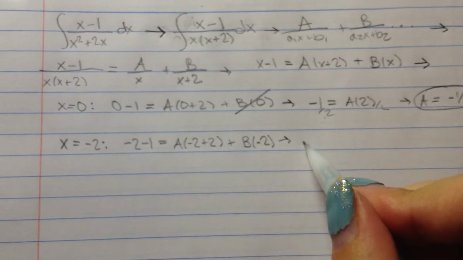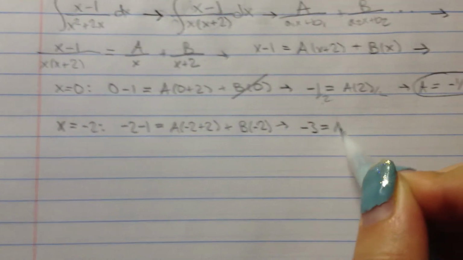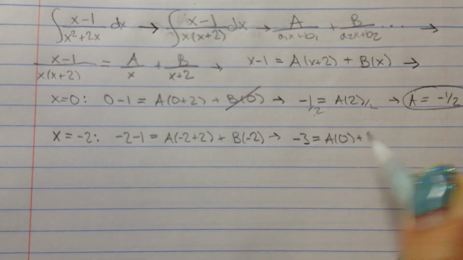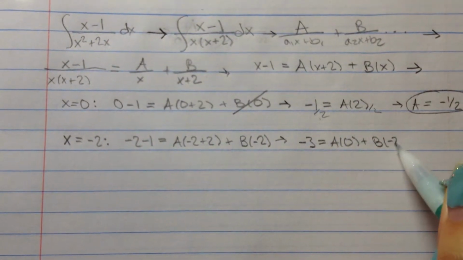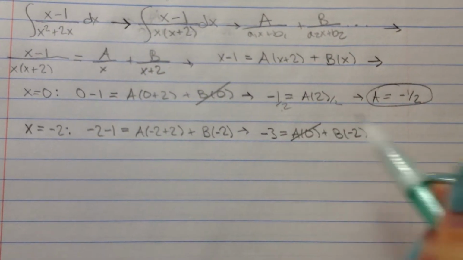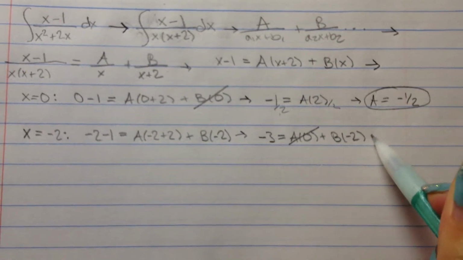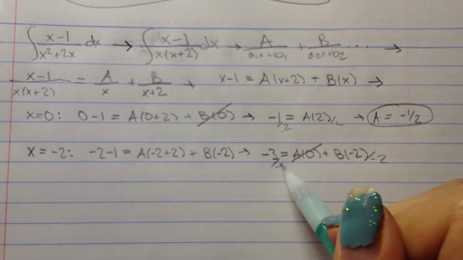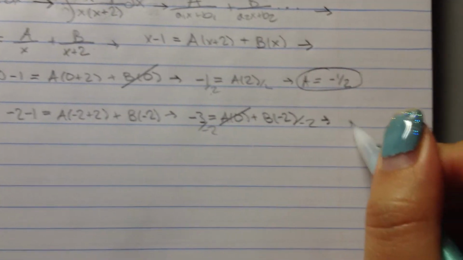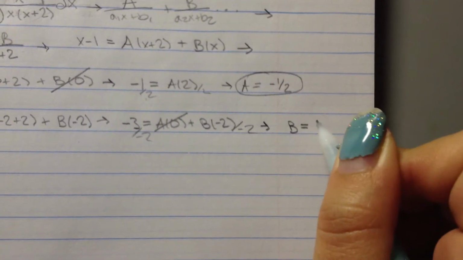So this gives us negative 3 equals A times 0 plus B times negative 2. The 0 goes away, divide both sides by negative 2, and we end up with B equals 3/2.